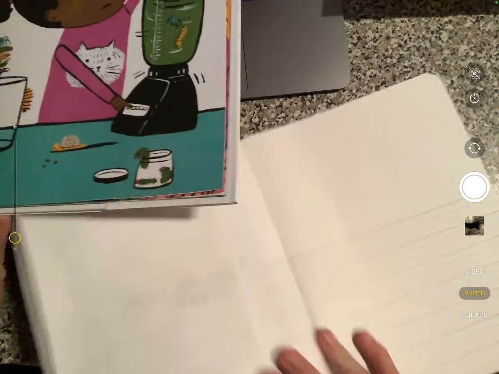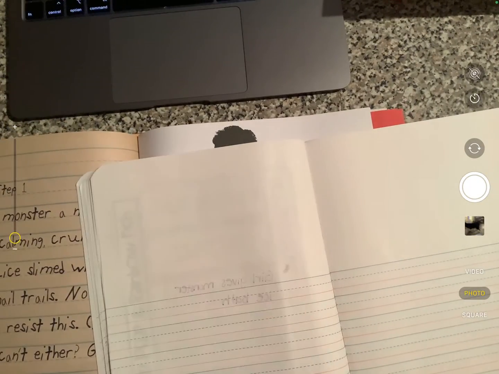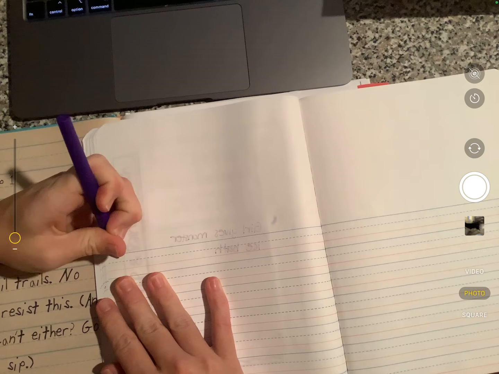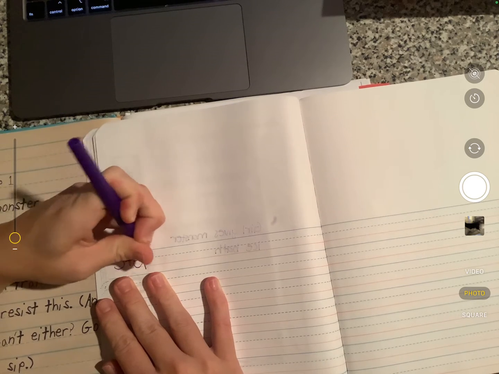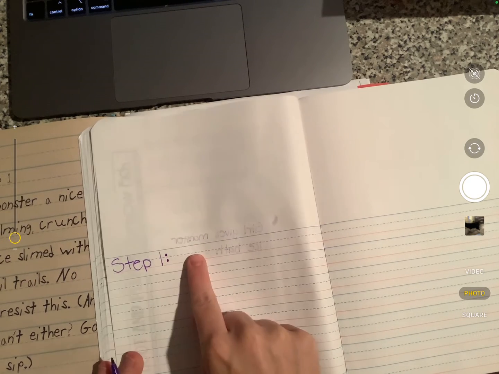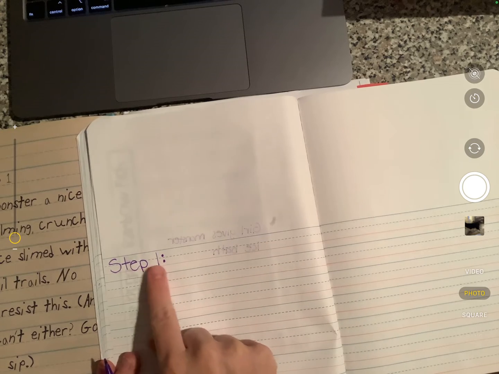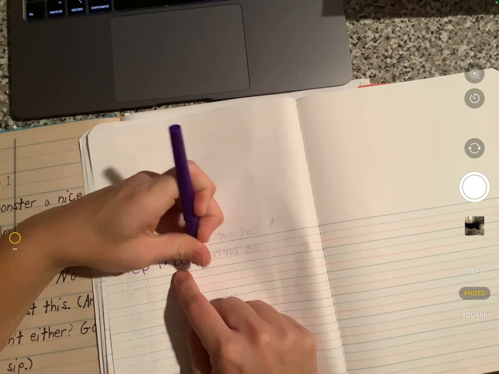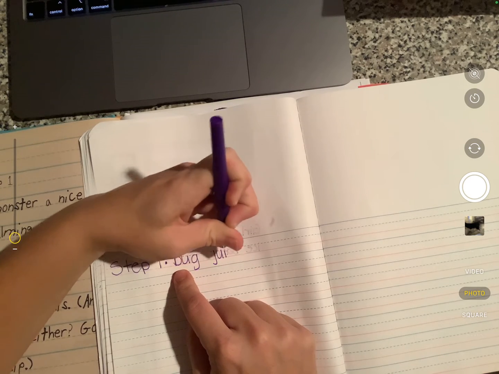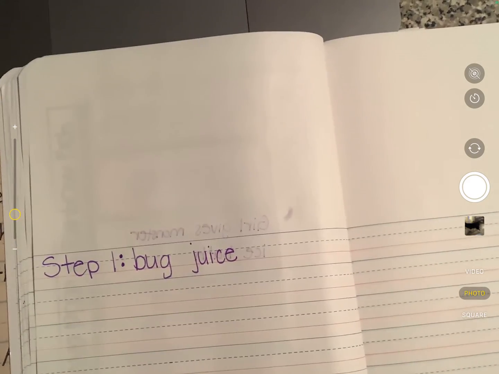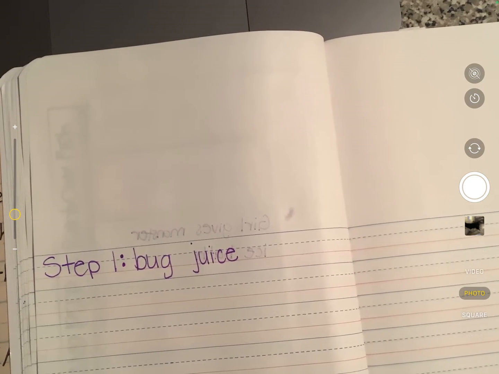So step 1, we're all gonna write that on our paper. Step 1. I'm gonna write it on my first line right here. Step 1. And I'm gonna put 2 little dots right there. That means that we're gonna say something after it. So step 1, and after that, we're going to say bug juice. Okay. Step 1 is to give or make the bug juice. Make it and give it to your monster. Okay.